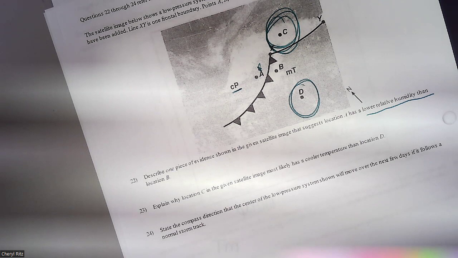I absolutely did not accept that C is higher up than D. Higher means up, not north. They are very different words. Higher up, we can't tell the elevation of these two locations from the map. We can only ever tell the latitude.